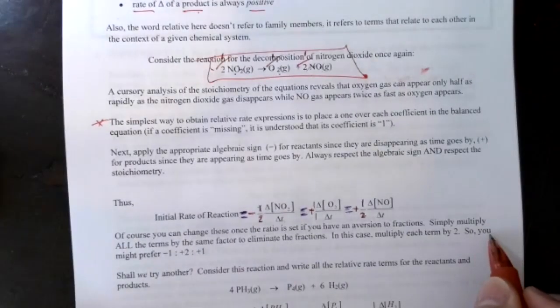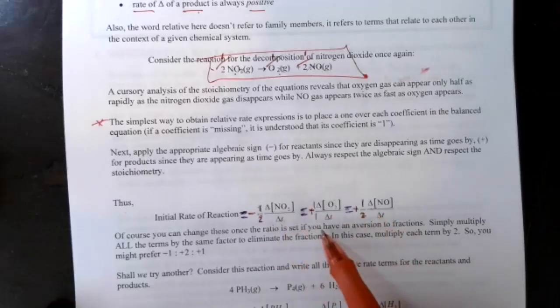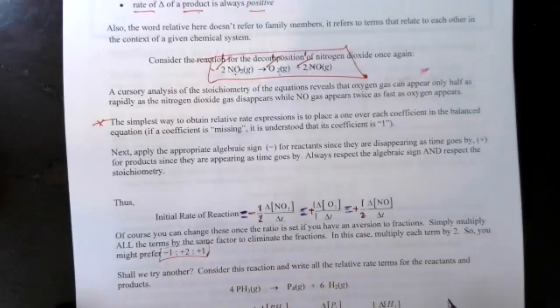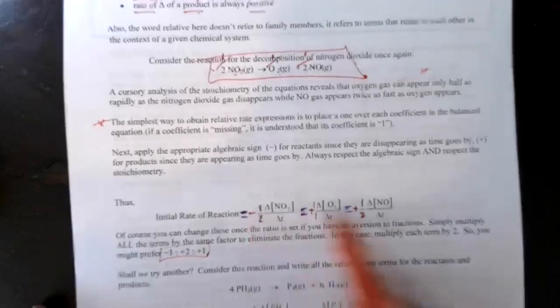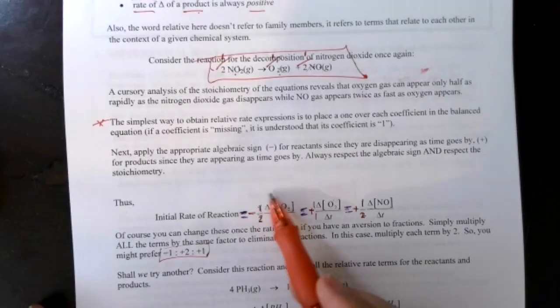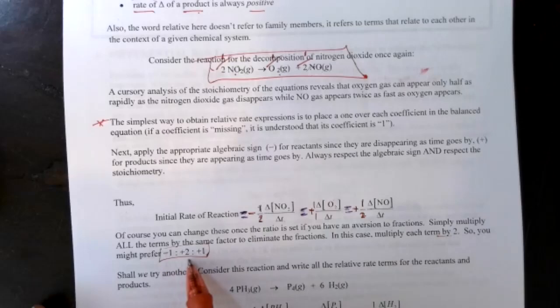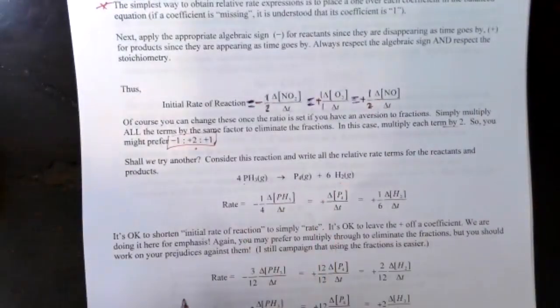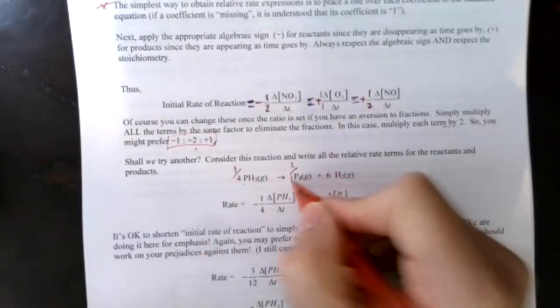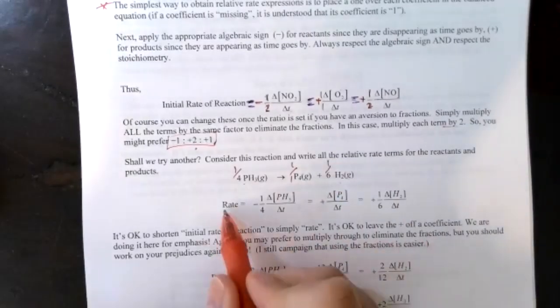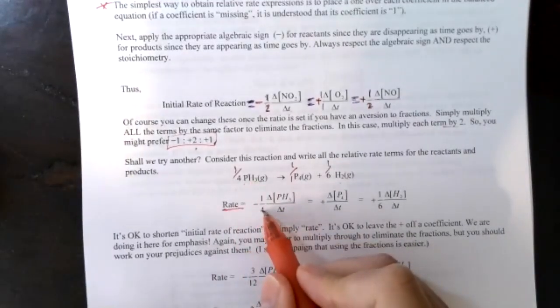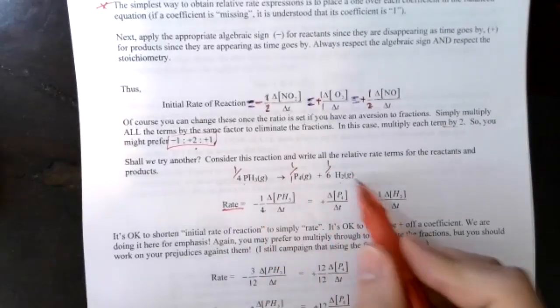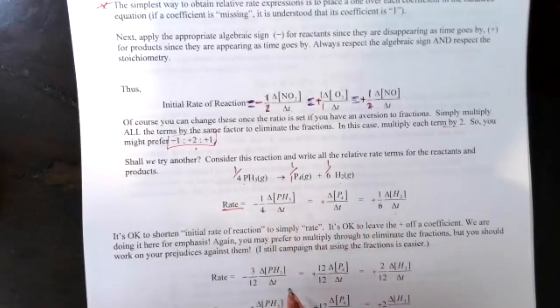And you might want to, instead of using fractions, use whole numbers. If you're doing that, these would be your numbers. So we'd have to multiply all these by something to get rid of the fraction, the 2, multiply each side by 2. If you want to do that, fine. You don't have to. Let's look at another one. Let's say this is our balanced reaction. Well, let's take 1 divided by each of those. And then we can write that rate, negative for the reactants, positive for the products, like this. Any questions so far?